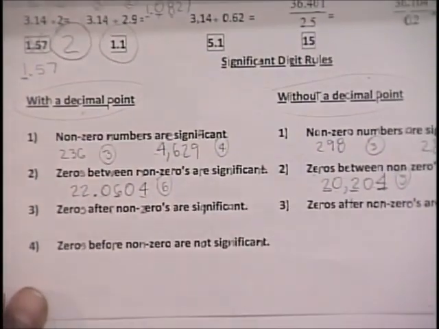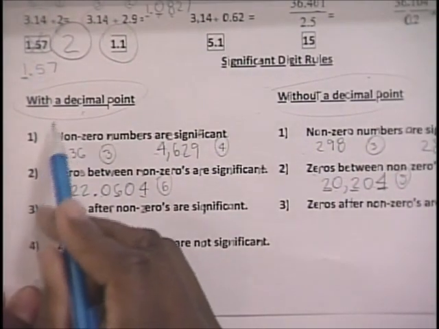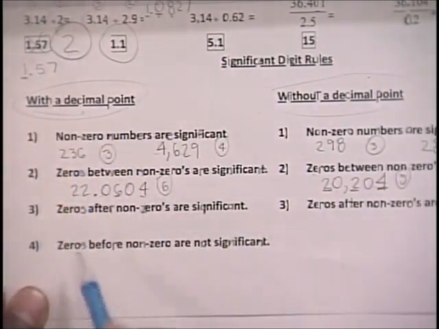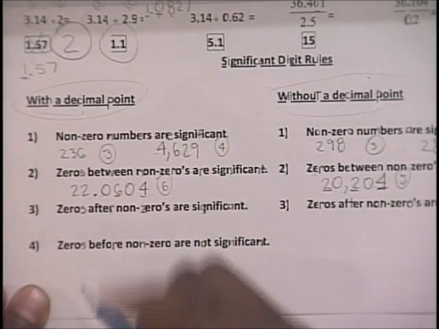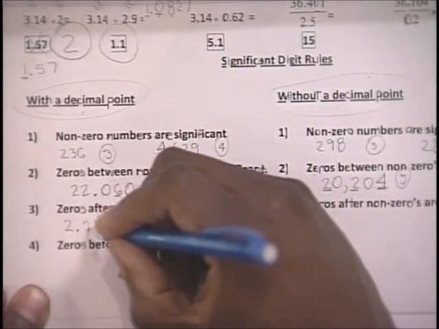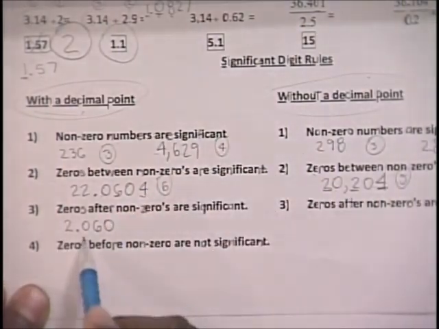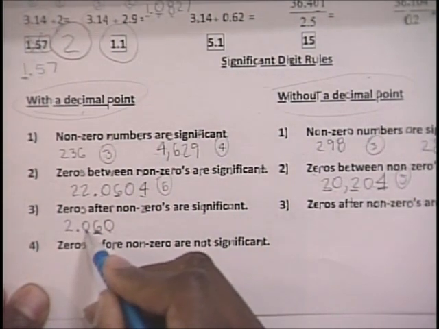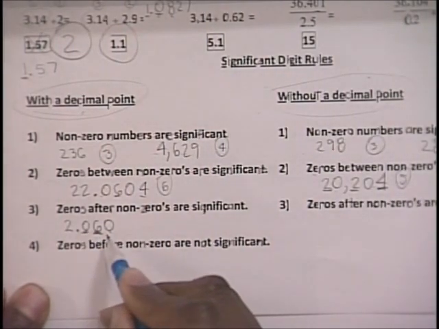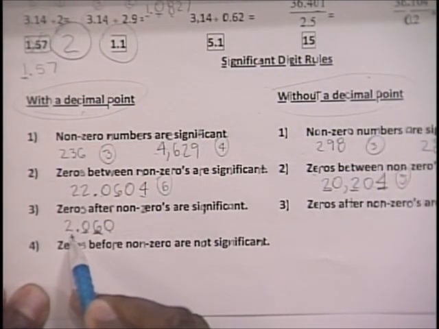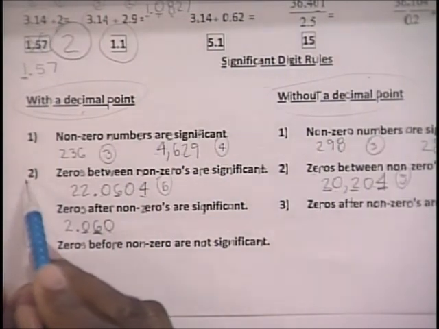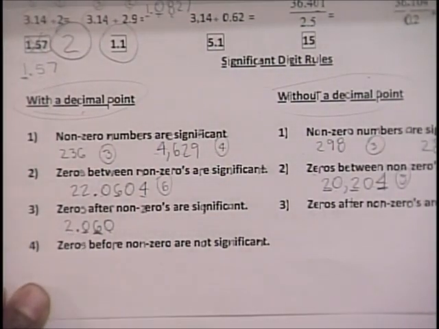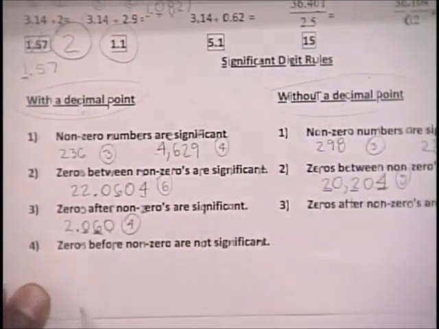Now let's say you've got a decimal point, and you have zeros after a non-zero number. Those zeros are significant. So let's say you have 2.060. Here you have a 0 after a non-zero number. That's always significant by rule. So this 0 is significant not because it follows this 2, but because of this rule right here: zeros in between non-zero numbers are significant. So you'd have 4 significant digits there.